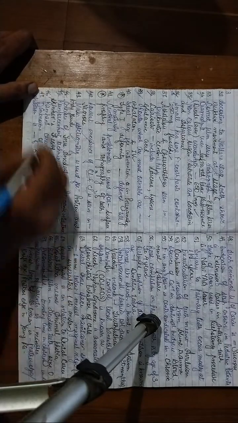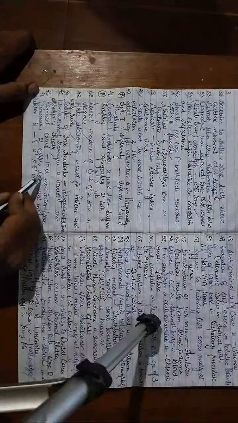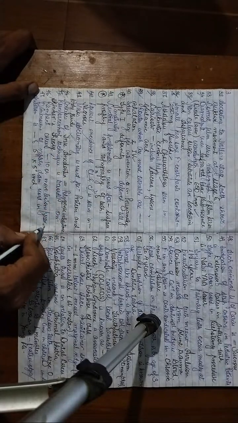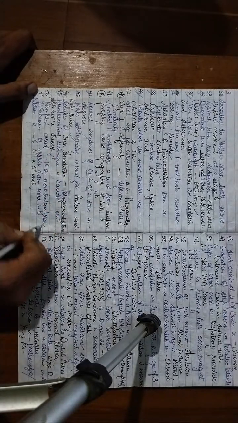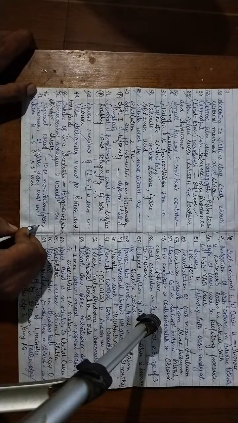Moving on to the next important MCQ, that is rampant caries. The number of carious lesions in rampant caries is 10 or more lesions per year.